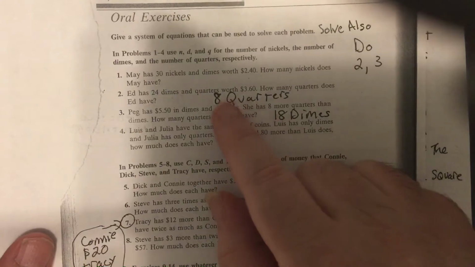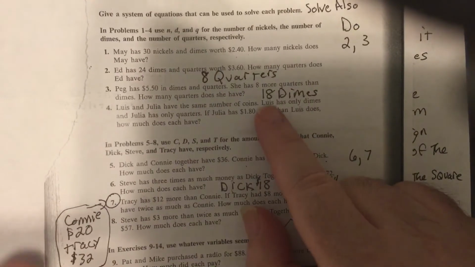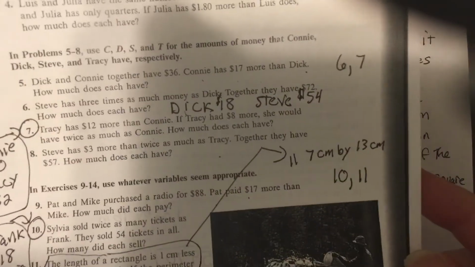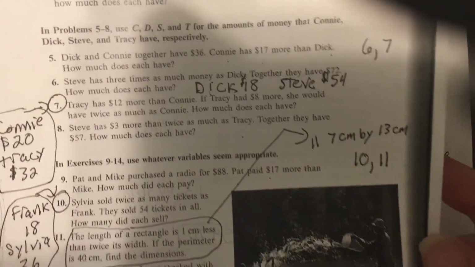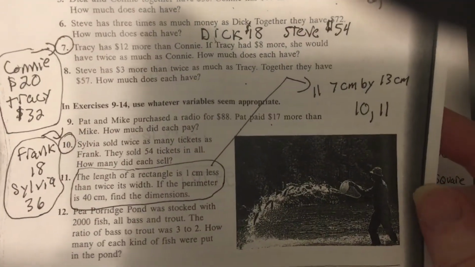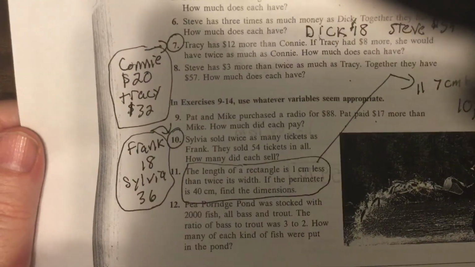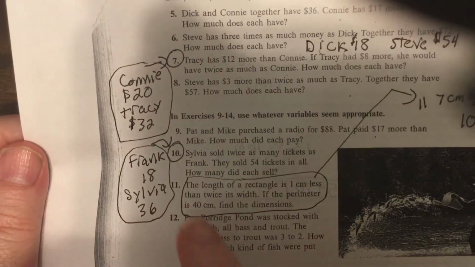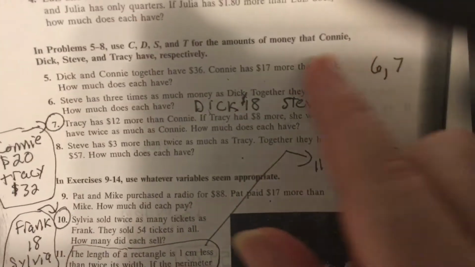So, number 2 is 8/4, 18 dimes for number 4. There's 6 and 7. Then on this side you have 7 and 10. I guess this is 6.